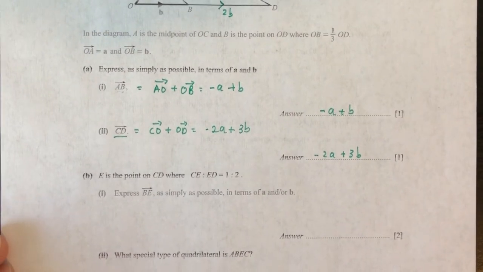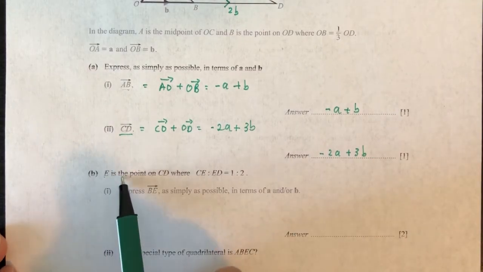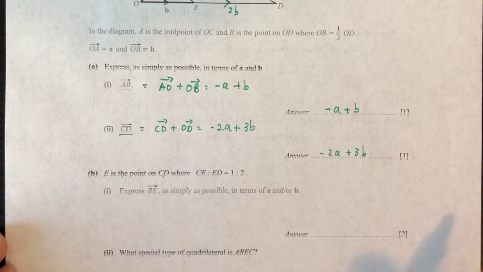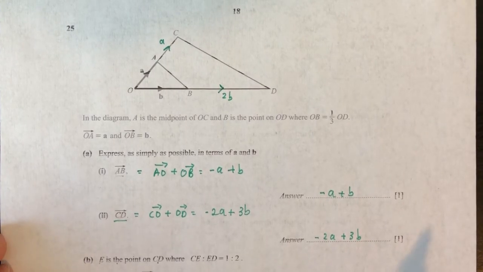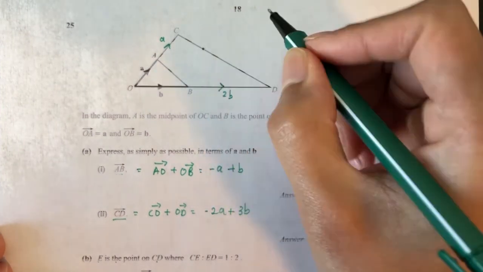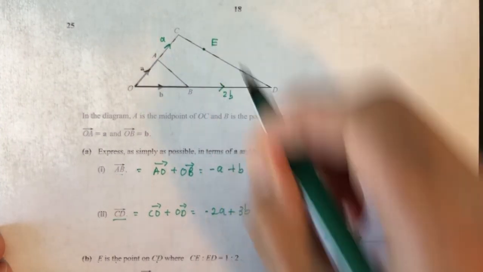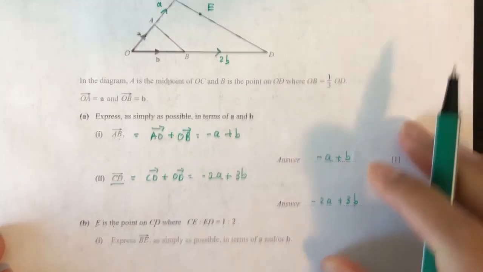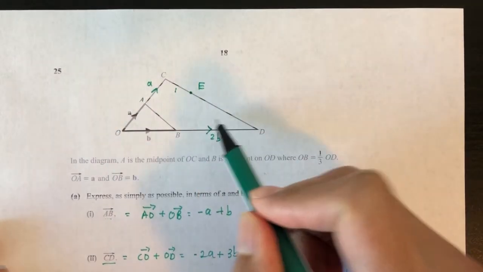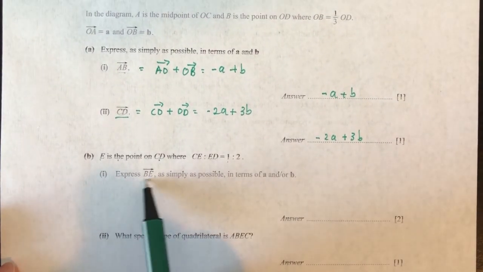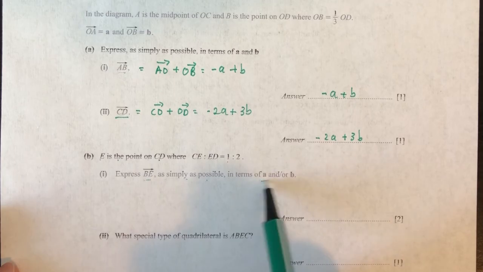Moving on to part B, we have E is a point on CD where CE to ED is 1 to 2, which means we have a point on CD. So the point E is on CD, and the ratio is CE is 1, ED is 2. The ratio is 1 to 2. Now let's move on to question number 1: express BE as simply as possible in terms of a or b.